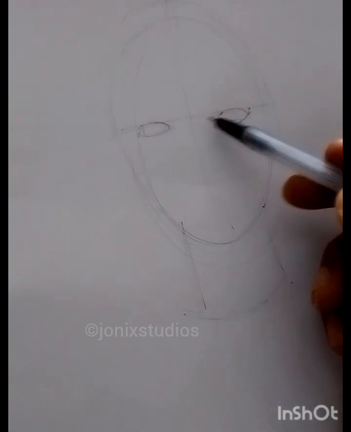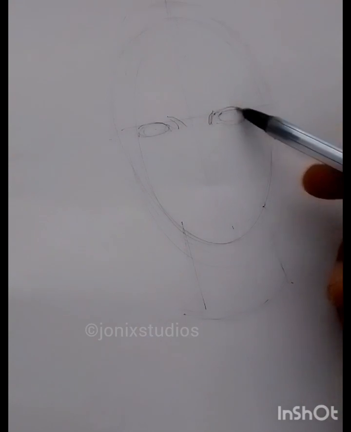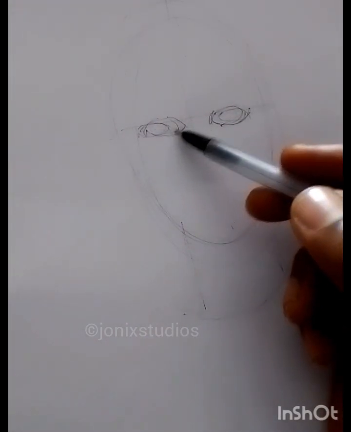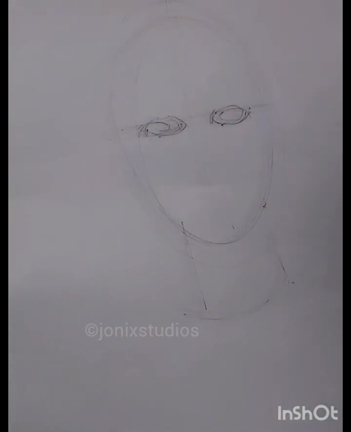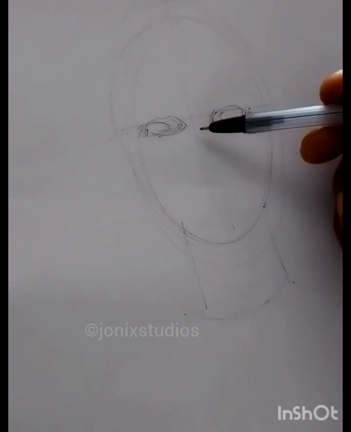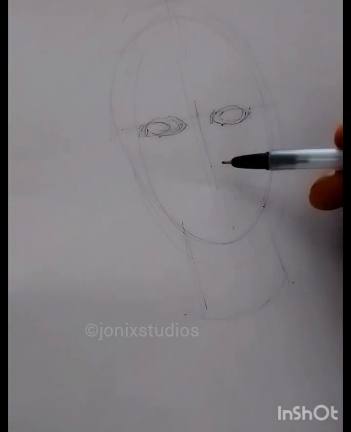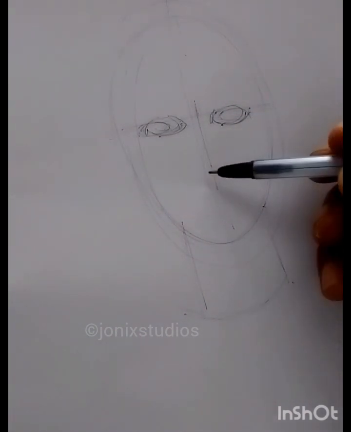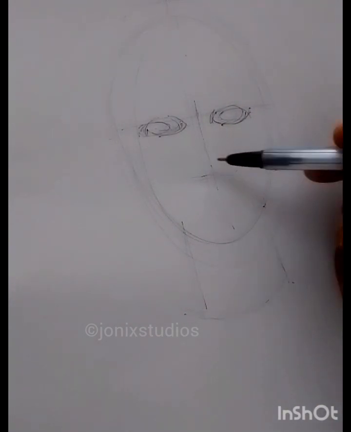But notice the distance between the two eyes is equal to one eye. So this is like one eye now, and this is like the second eye. At this moment, I'm not concerned whether it looks exactly like the person or not. The most important thing is to see that the features of the person are there. And in this particular pose now, light is coming from one side and the other side is a bit darker.